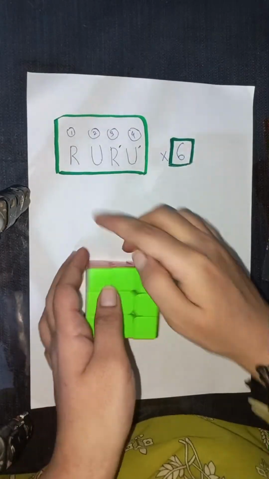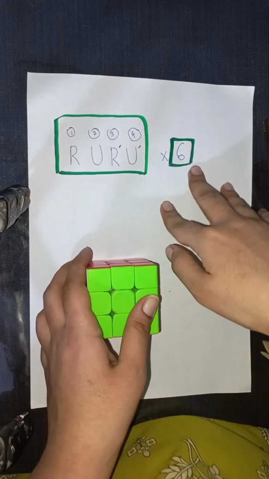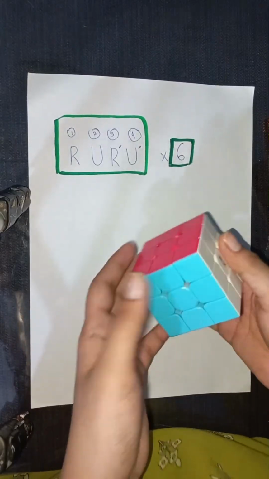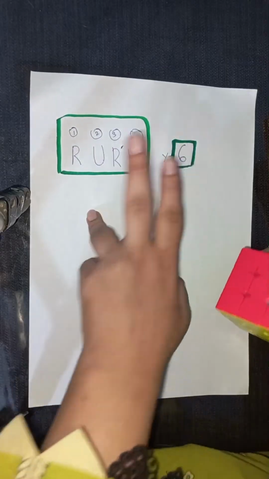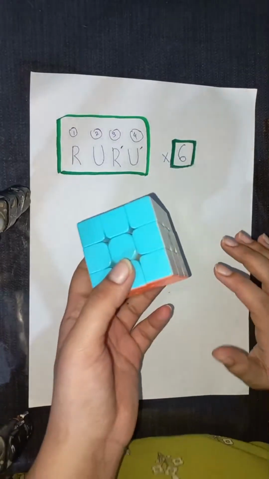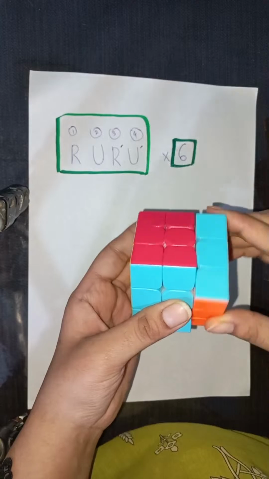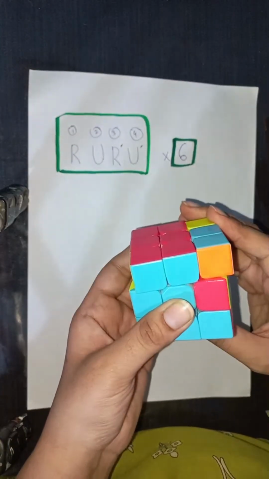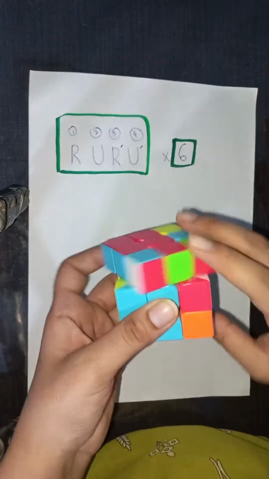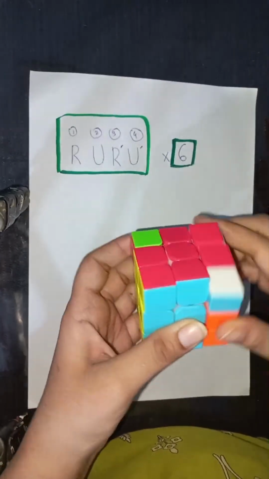Like this video, this is the simple trick for you to impress your friends if you want to. This is R U R dash U dash 6 times, then your cube will be solved. So what you have to do is that this is R, this is U, R dash U dash. Your cube will be solved in this way.